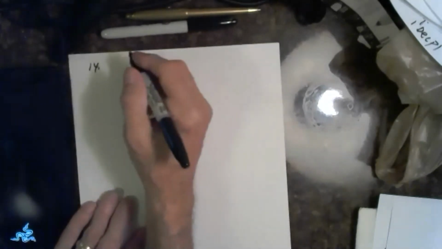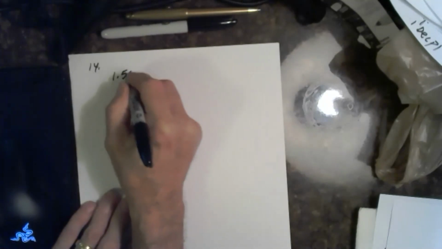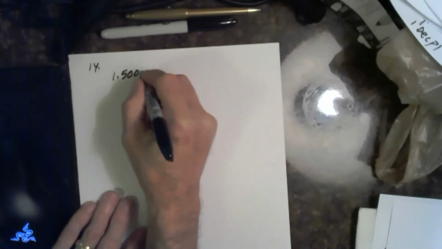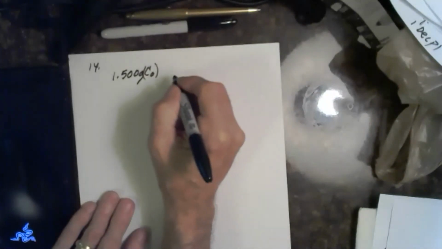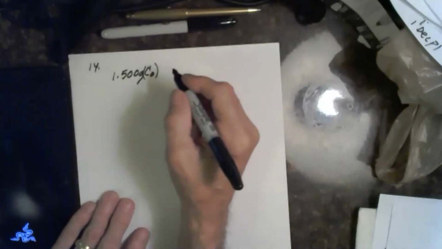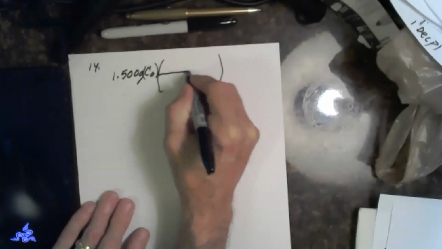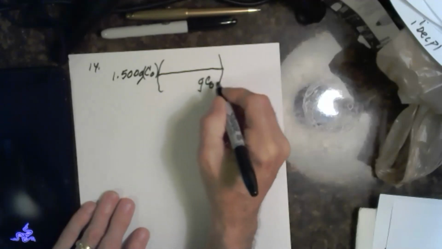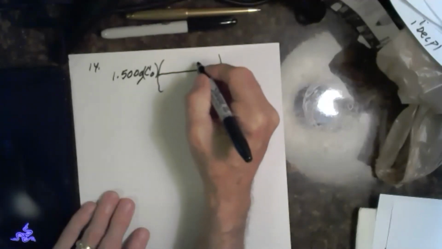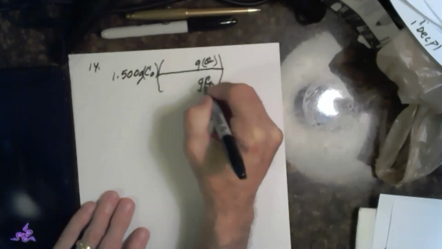And it says you've got a sample that's 1.500 grams of cobalt in that sample. And it wants to know what mass of oxygen. So here's what I'm going to do. I'm going to put grams of cobalt here, because that's what that's to cancel. The problem asks for grams of oxygen. I'm going to put that there.